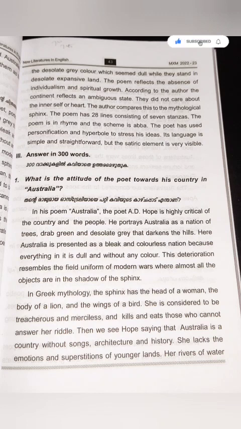Answer in 300 words. What is the attitude of the poet towards his country in Australia? In his poem Australia, the poet A.D. Hope is highly critical of the country and the people. He portrays Australia as a nation of trees, drab green and desolate grey that darkens the hills. Here Australia is presented as a blank and colorless nation because everything in it is dull and without any color.